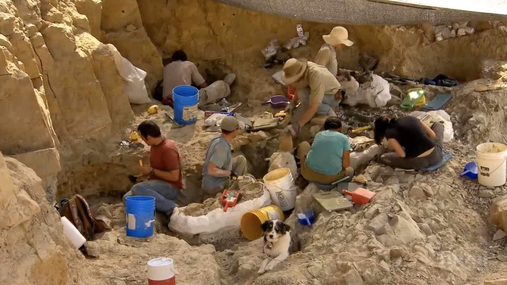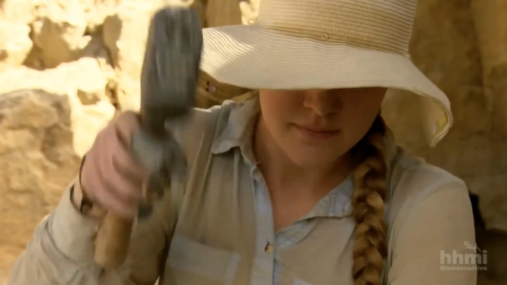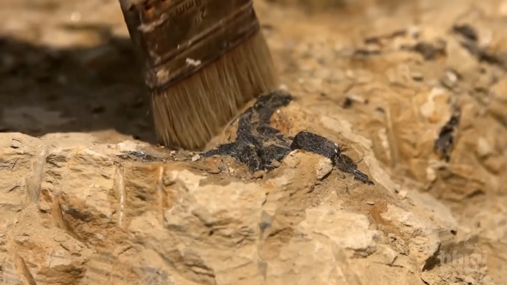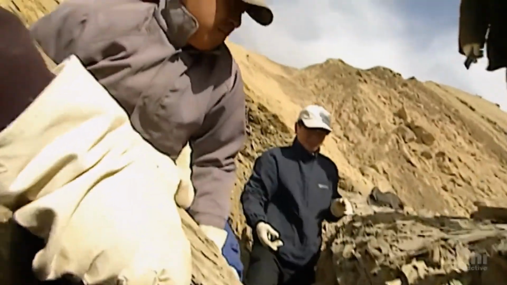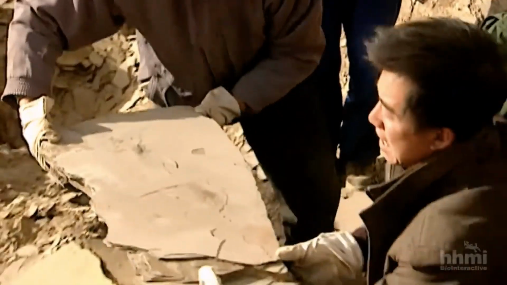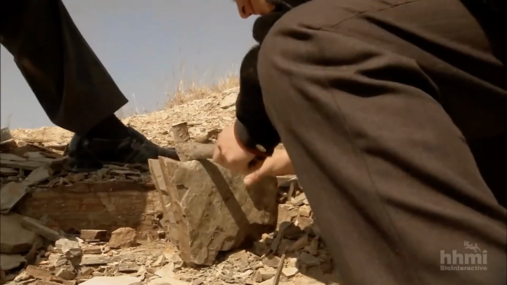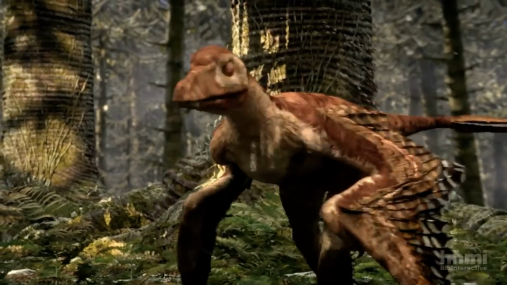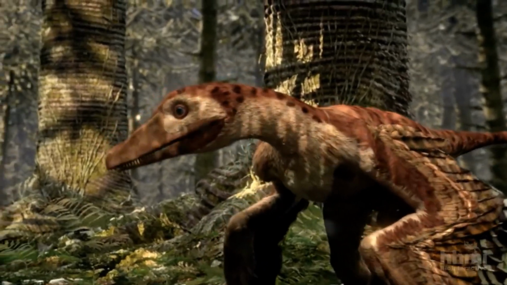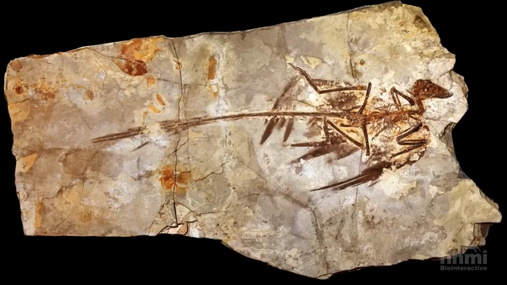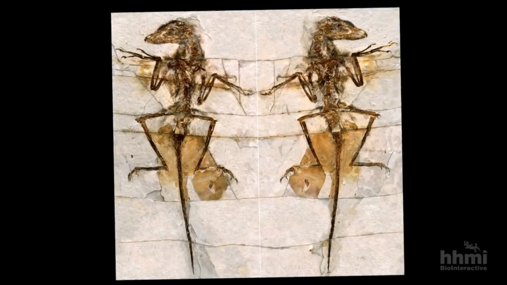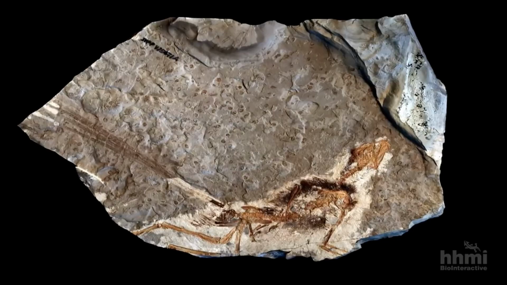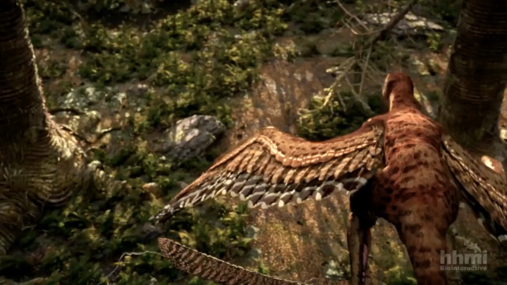To find out, scientists have scoured the fossil record. And they have uncovered surprising twists in the evolution of birds from their flightless ancestors. In the past 30 years, we've found a treasure trove of new fossil discoveries. They've made the origin of birds one of the best documented transitions in the history of life.